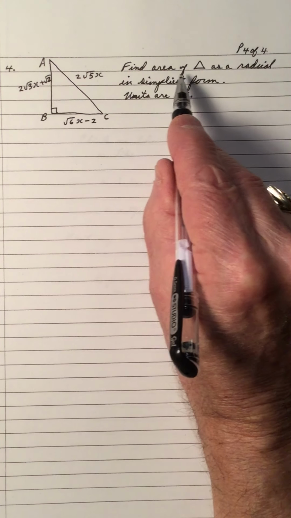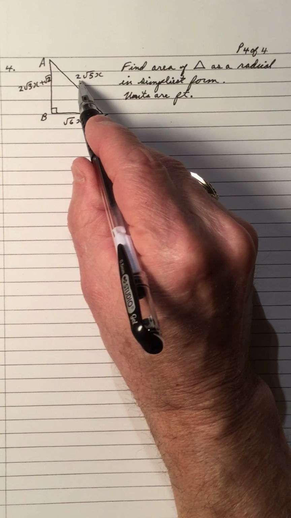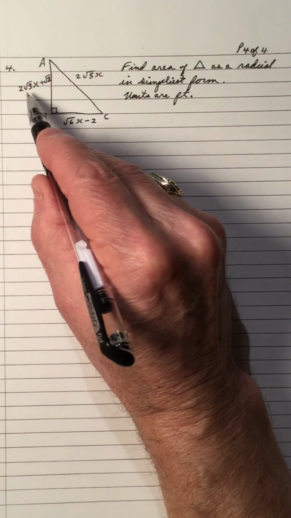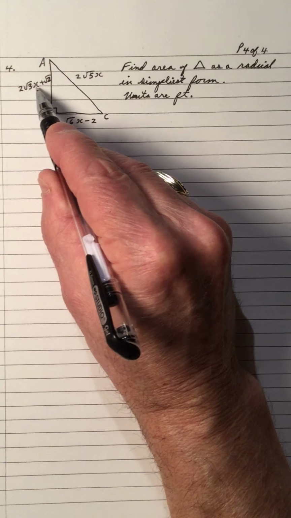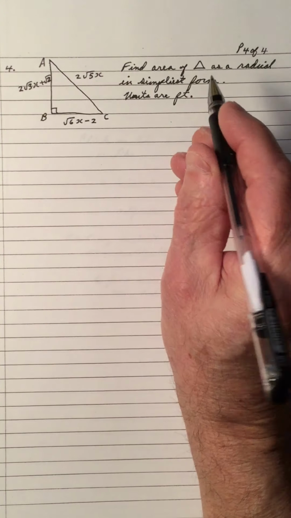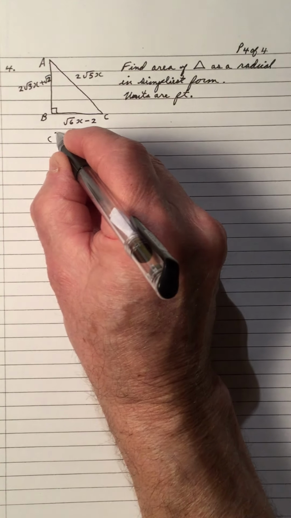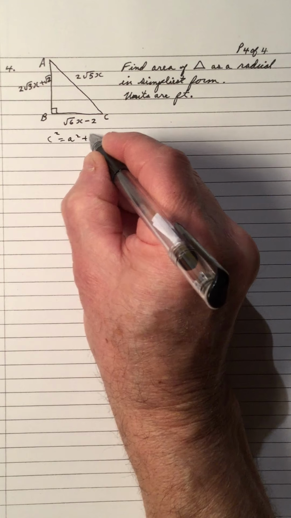It says find the area of the triangle as a radical in simplest form. So notice we got 2 root 5x, we got 2 root 3x plus root 2, and root 6x minus 2. Again, Pythagorean is on the go, so c squared is a squared plus b squared.